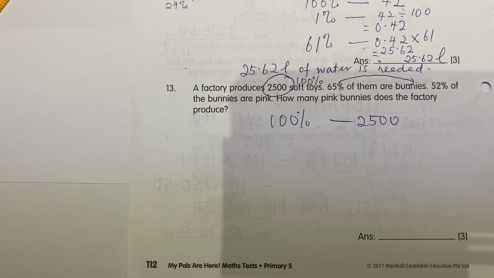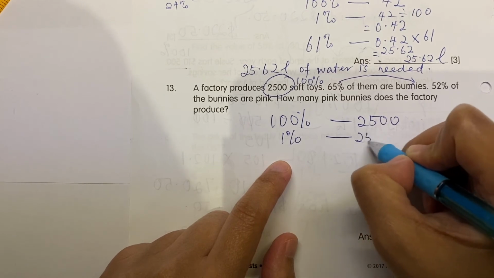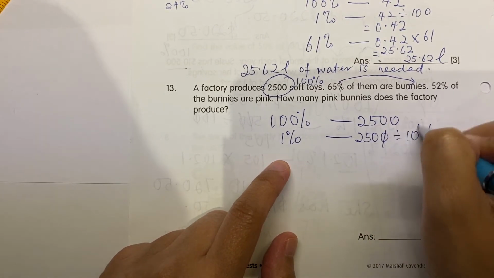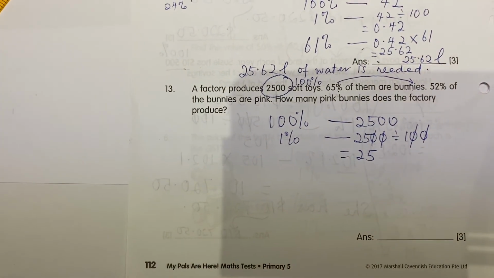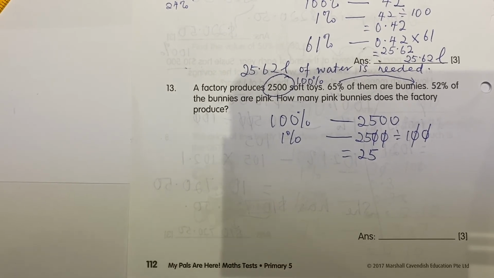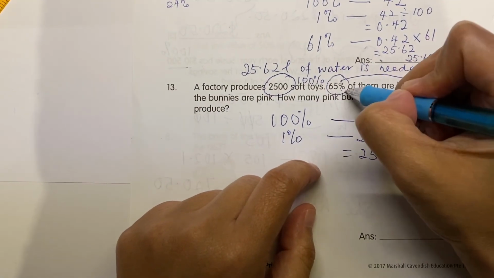So you find your 100%, and 1% will be 2,500 divided by 100, and that's 25. Now the next part of the question, you have to find how many bunnies there are in the factory, because it's 65% bunnies.